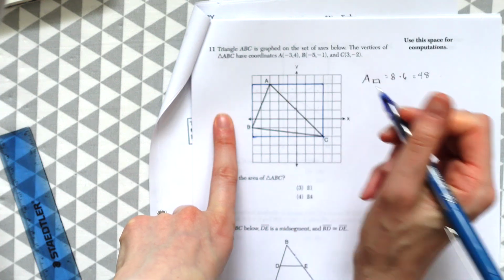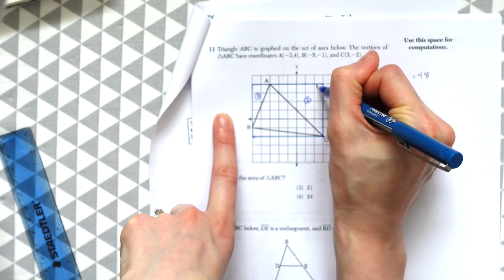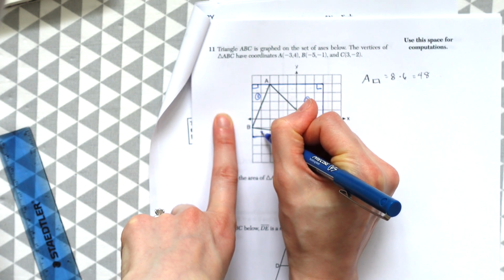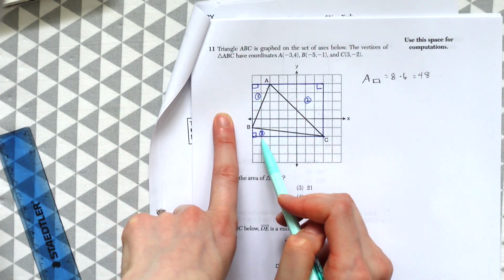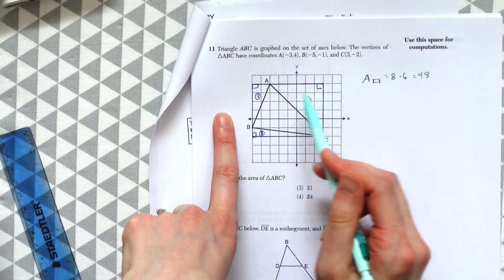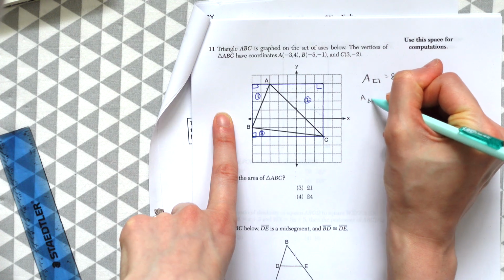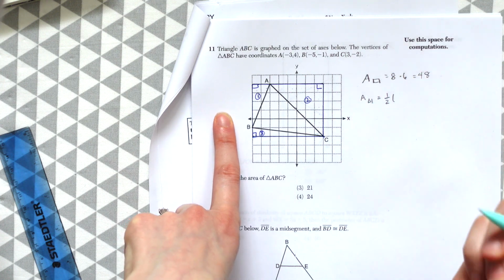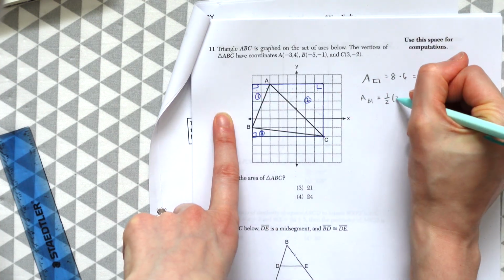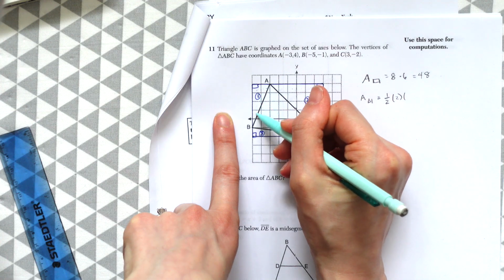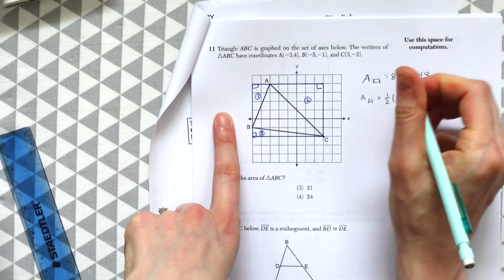Notice we have 3 right triangles that we formed with our rectangle: triangle 1, triangle 2 this way, and then this little triangle 3 down here. If we find the areas of each of these triangles and subtract them from the total rectangle, we'll be left with triangle ABC. The area of triangle 1 is 1/2 times the base times the height. Here we can just count units. The base is 2 times the height, 5, which will just give us 5.